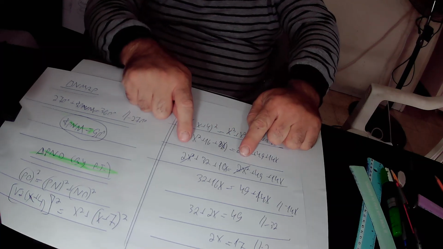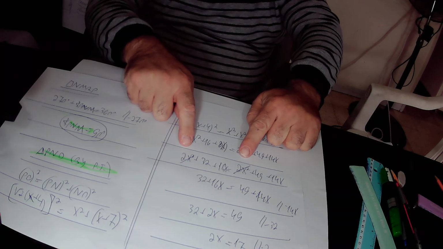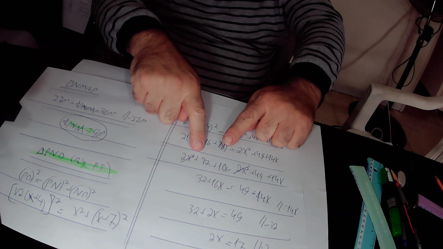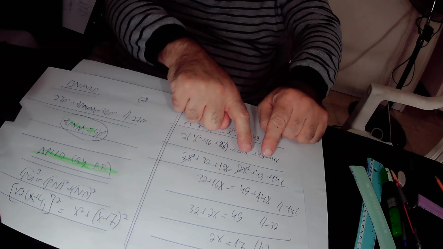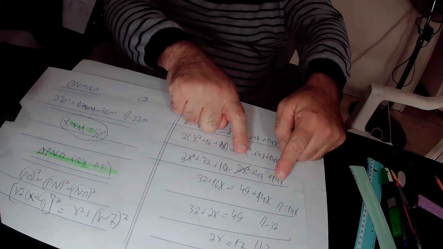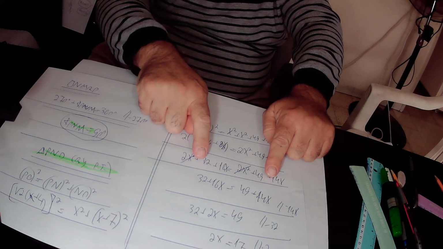Here we have 2x squared on both sides of this equation, so 2x squared will get cancelled. On this side of the equation, we have only 32 plus 16x, while on the other side we are left with only 49 plus 14x. So in total, we find that 32 plus 16x equals 49 plus 14x.